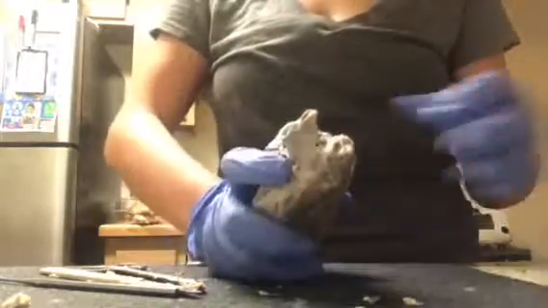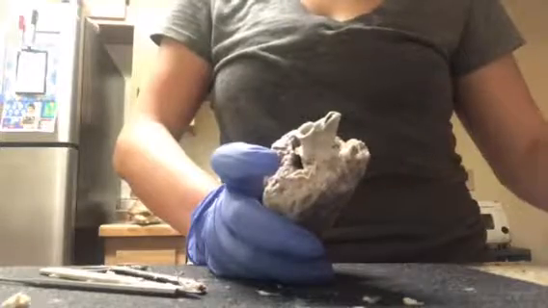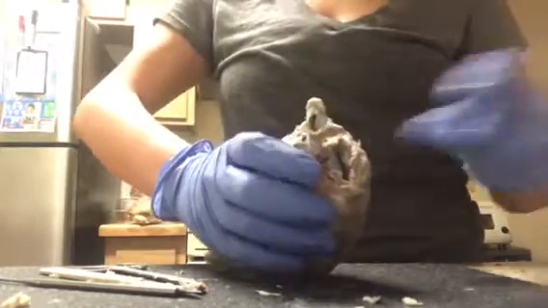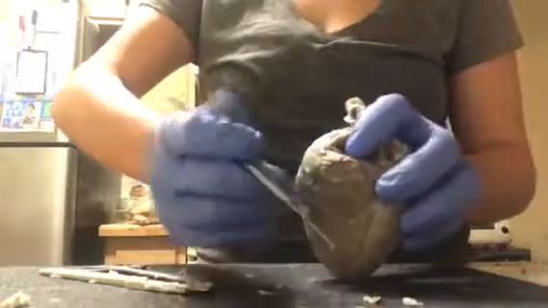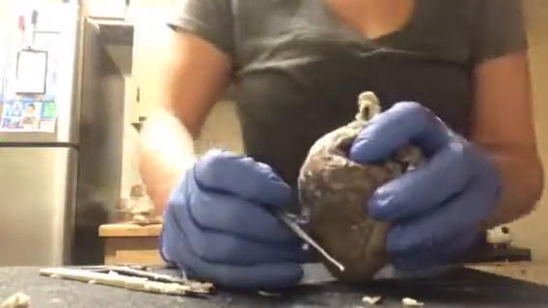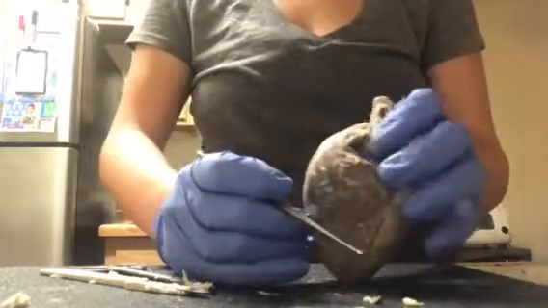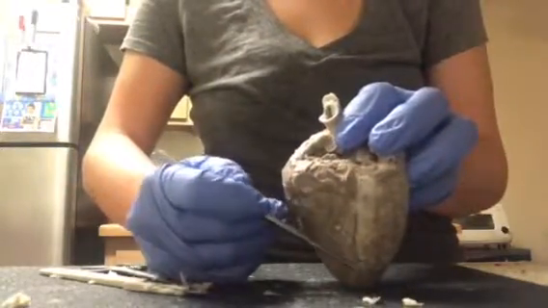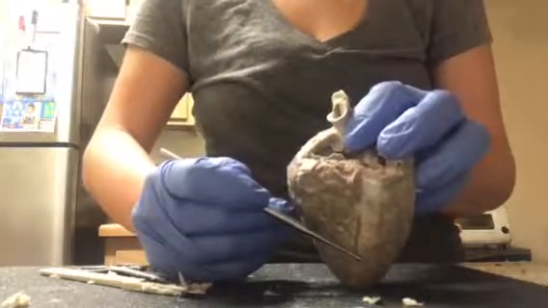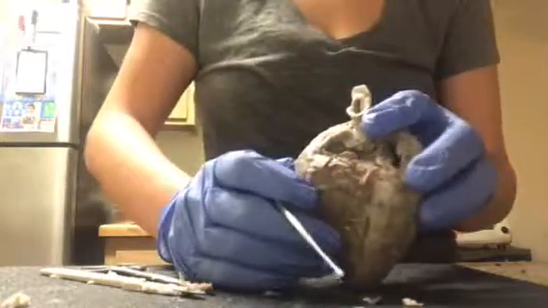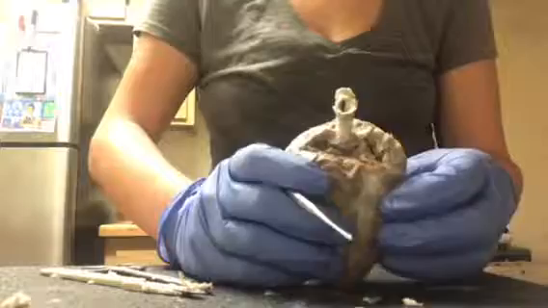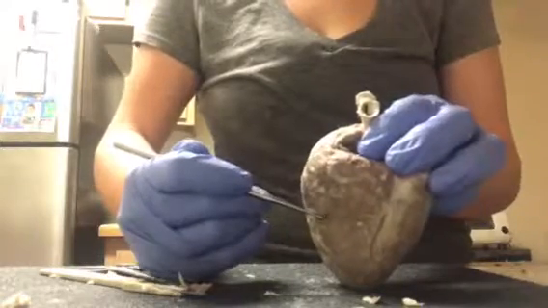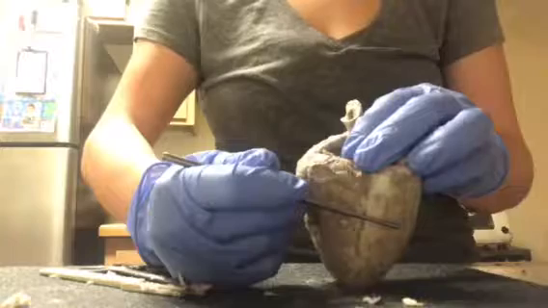Okay, so I'm just going to point out what we have right now. Right here we have the aorta. And then I'm also going to point out the interventricular sulcus. If you look at the posterior side of the heart, you can find it right here. So this is the posterior interventricular sulcus. And then over here, this would be the left ventricle and then the right ventricle.